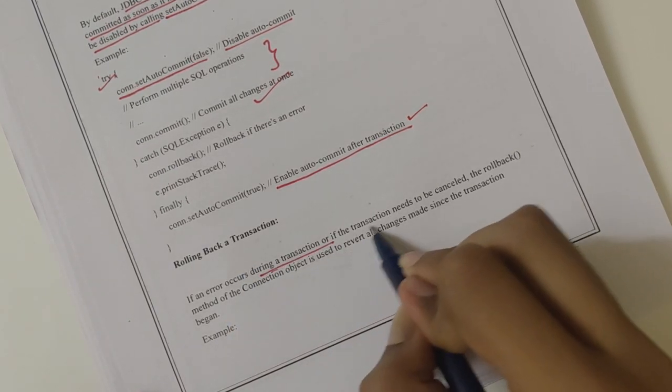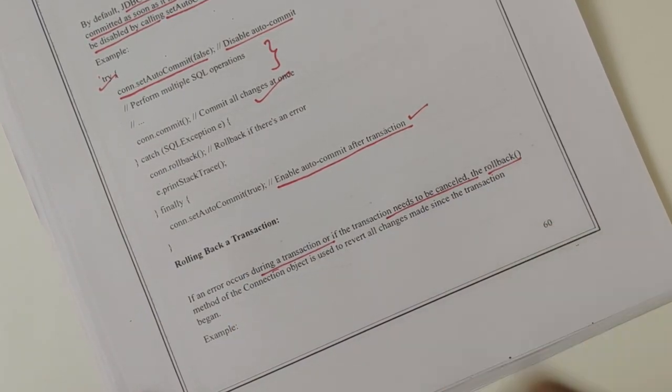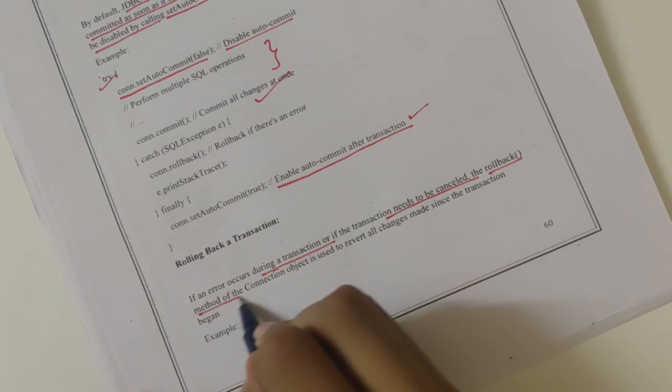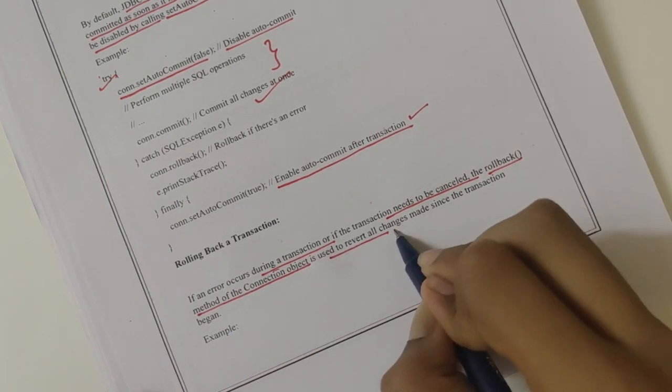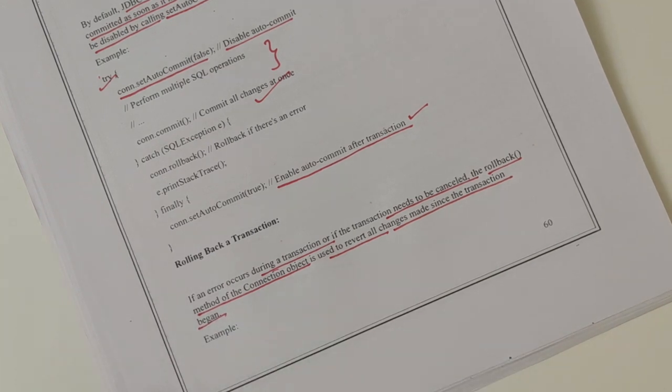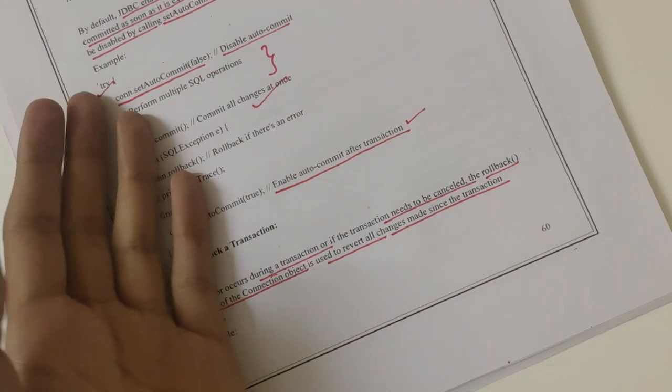Now, rolling back a transaction. If an error occurs during a transaction, or if the transaction has to be cancelled, the rollback method of the connection object is used to revert all changes made in the transaction. That means if in between some kind of error happens, it will get rolled back to where it started. Let's see now.